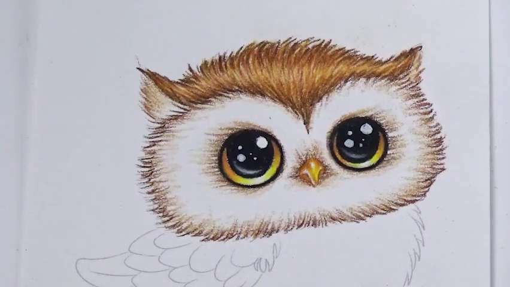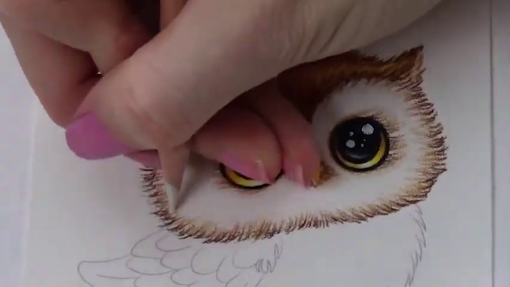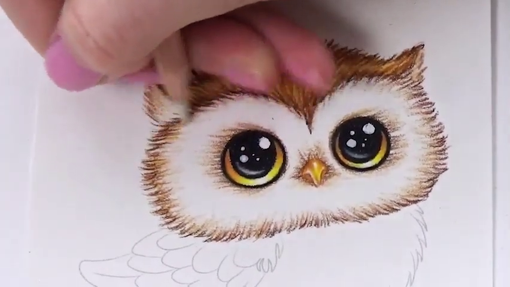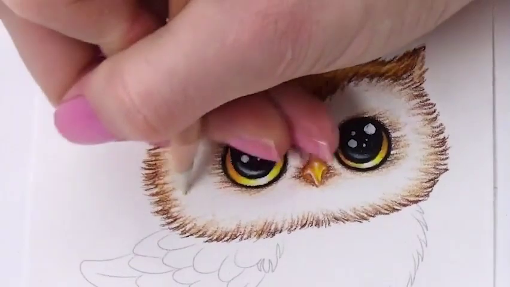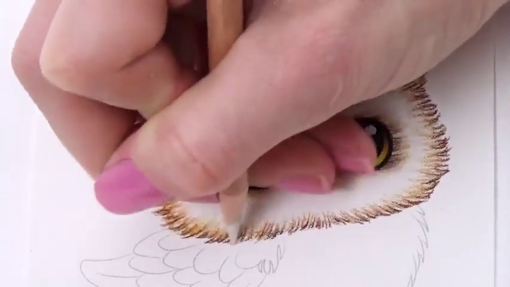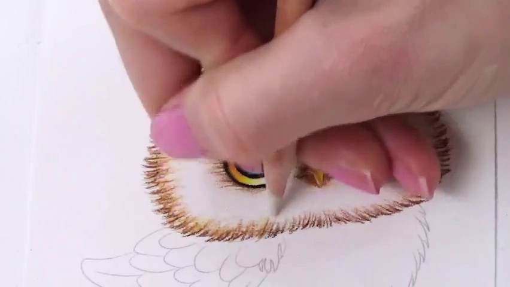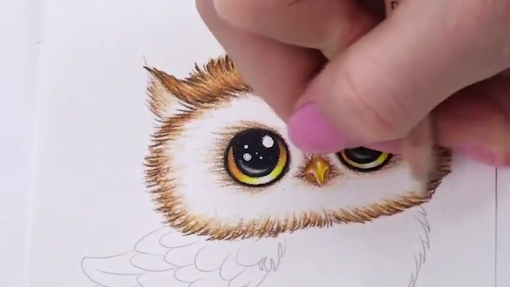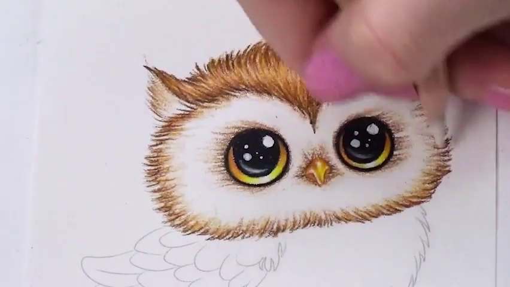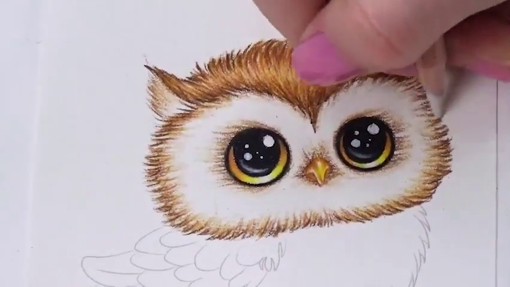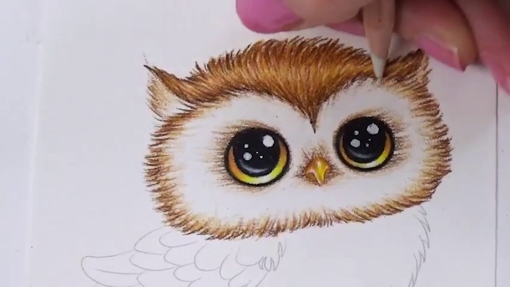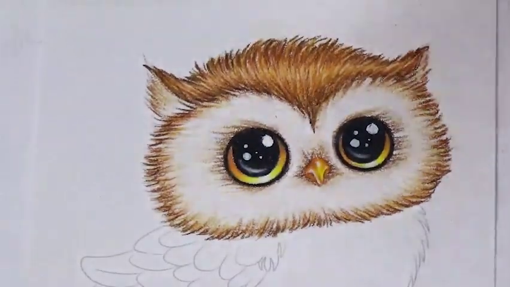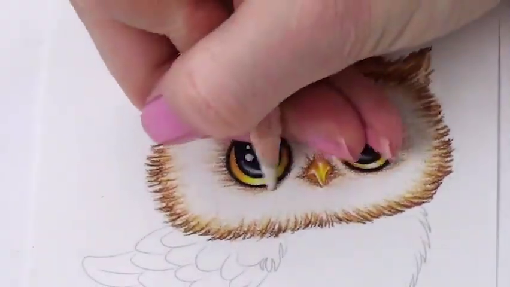Now to finish this section off, grab that blender pencil. And you're just going to come all the way along that outer edge, doing your individual strokes, extending in toward the center. And because we've got quite a few layers of pigment over the top of each other in the same areas, it should flatten out most of that tooth. Make sure you're using quite a bit of pressure. The more pressure you use, the more you're going to be able to flatten in this area.